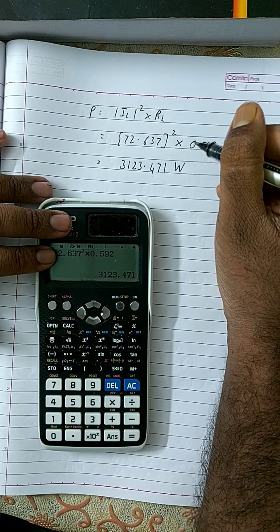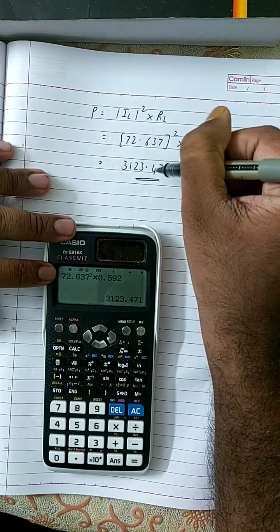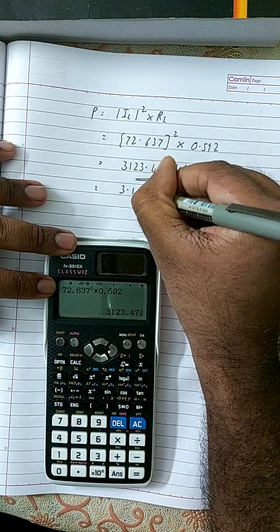This is the value: 3123.471 watts. Or you can also say this is nothing but 3.123 kilowatts. This is the value of power.